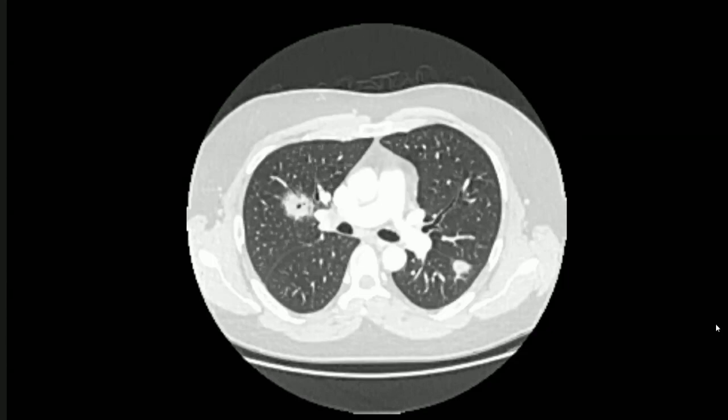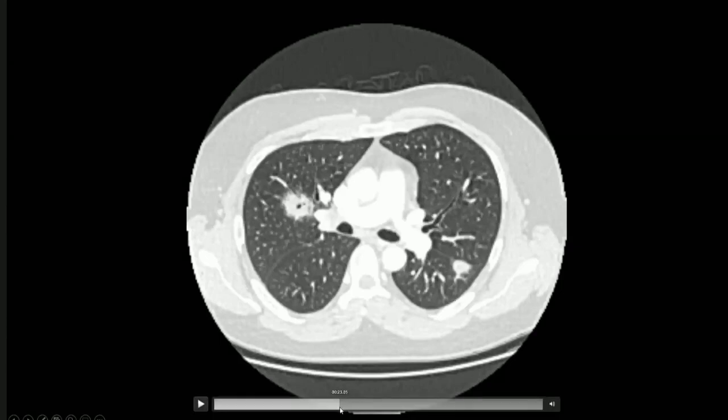Okay. Does it change your differential? They can also be fungal. What makes you think about the fungal lesions? The surrounding halo, a density surrounded by a halo representing invasive fungal infection. Got it. But the halo sign, those are usually in the upper lobes, right?